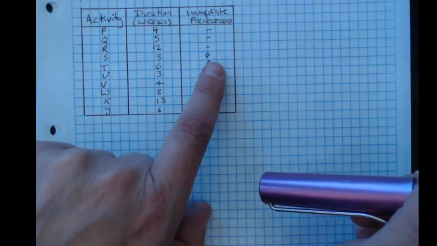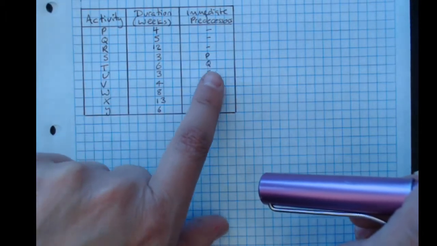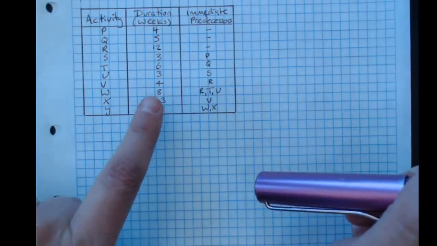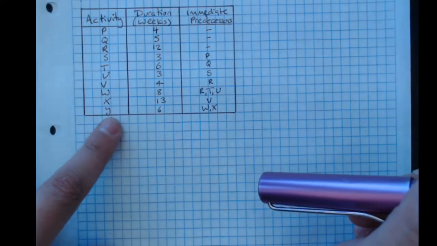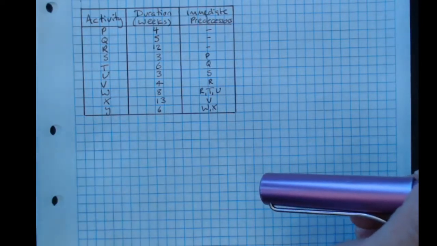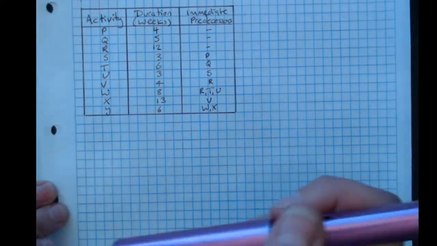So remember, this means that S needs P to happen first. Y doesn't have to happen before anything else, so that means Y happens at the end. So it's a really good idea to scan along and work out what your starting and finishing activities are.